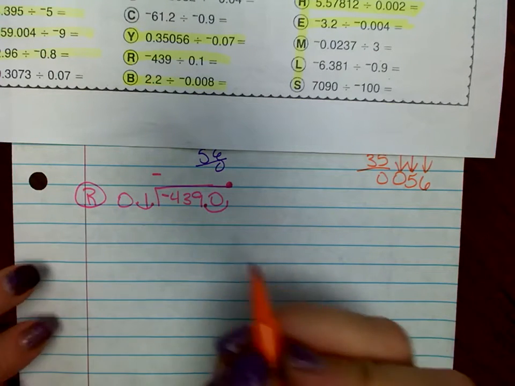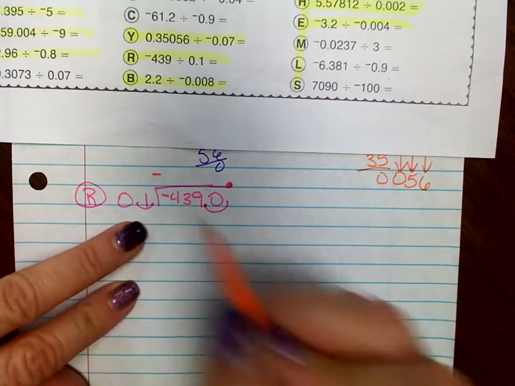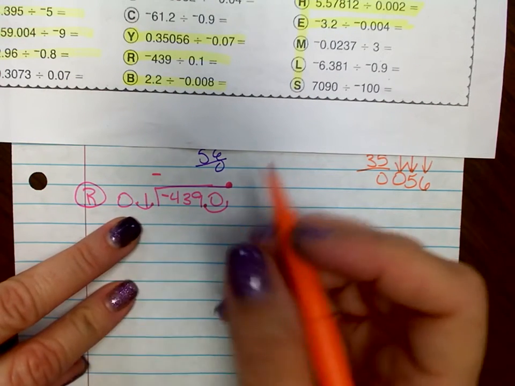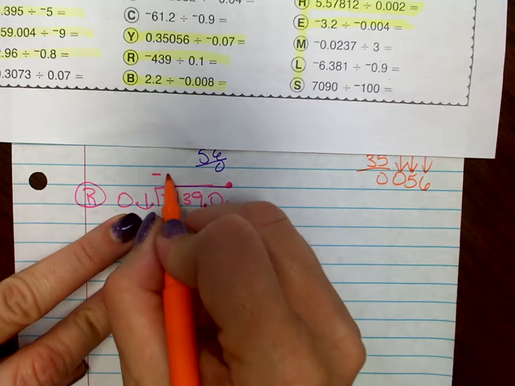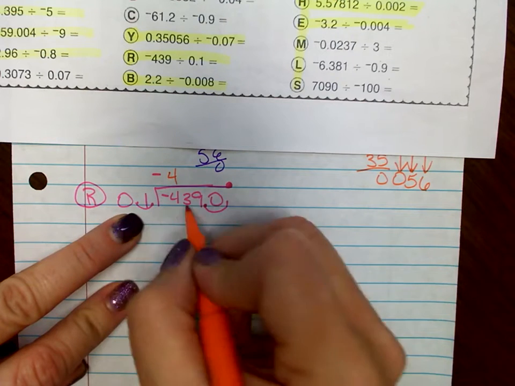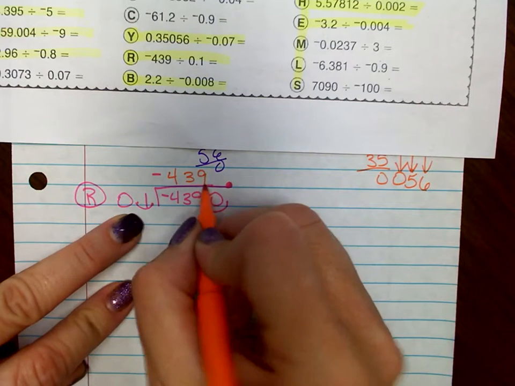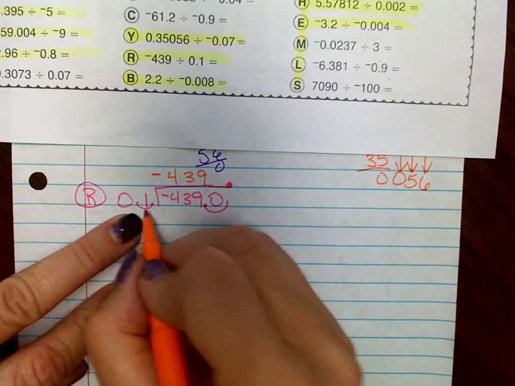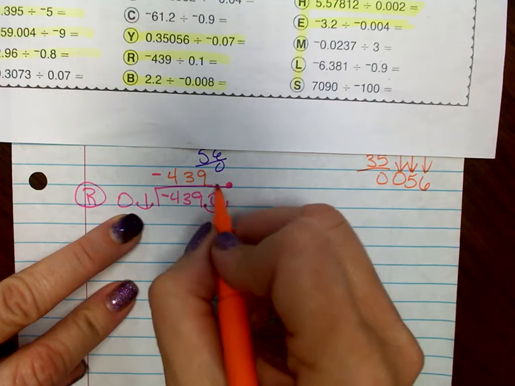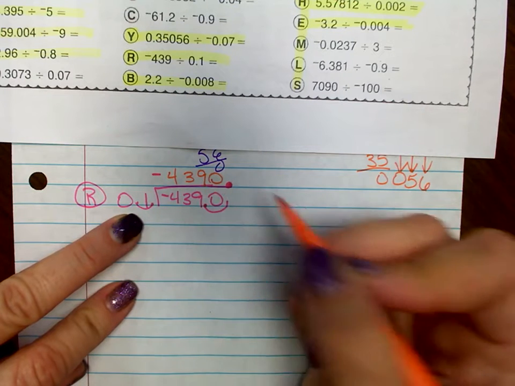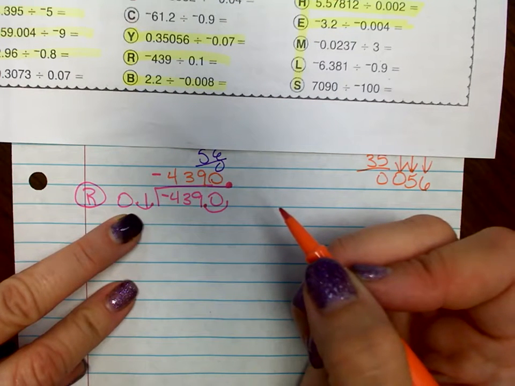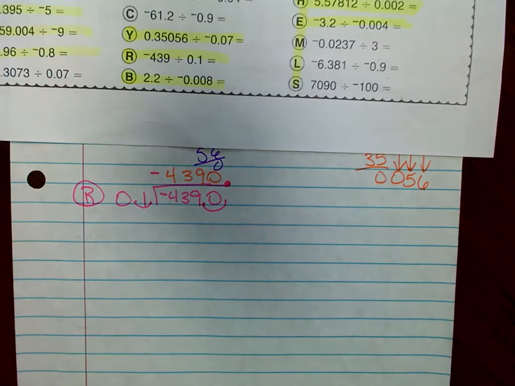So I know it's going to be a negative, and then from here it's pretty easy. 1 goes into 4, 4 times. 1 goes into 3, 3 times. 1 goes into 9, 9 times. How many times can 1 go into 0? 0 times. So there's your answer. Negative 4,390.